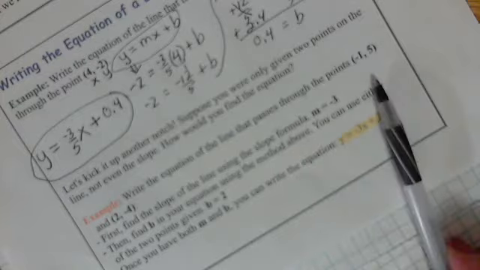Alright, writing the equation of a line. This time we're going to do the problem we did graphically with calculation only. So in the last video we made a graph of the 2 points they gave us, found the slope between them, and then found the y-intercept by passing through the y-axis.